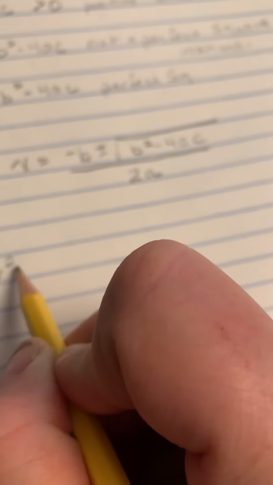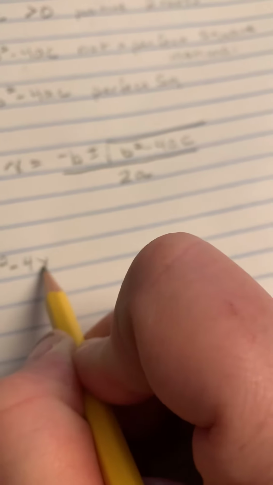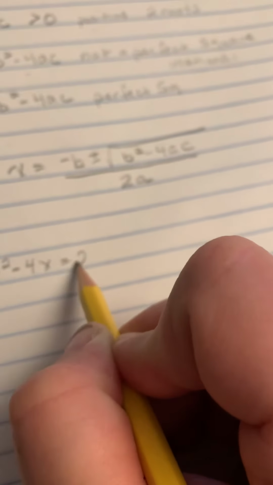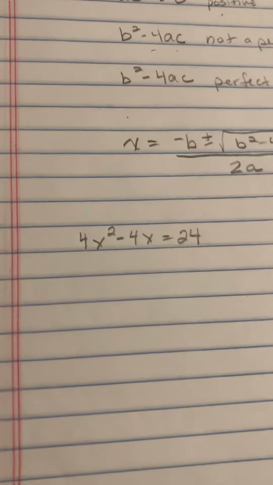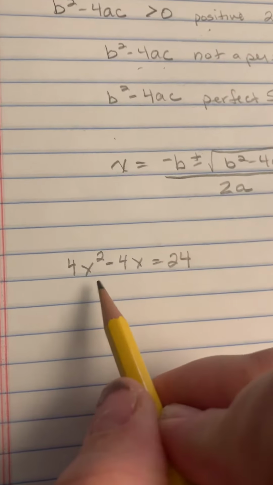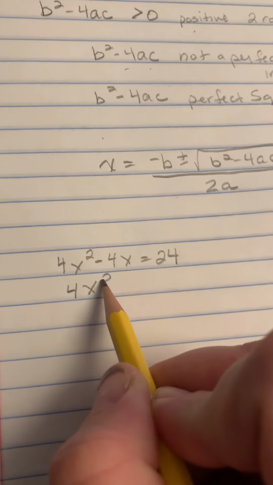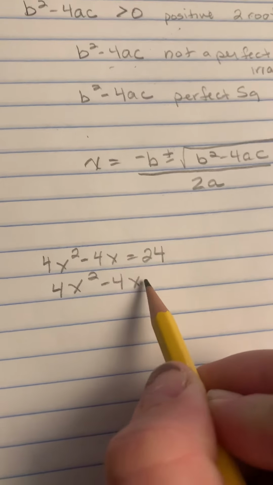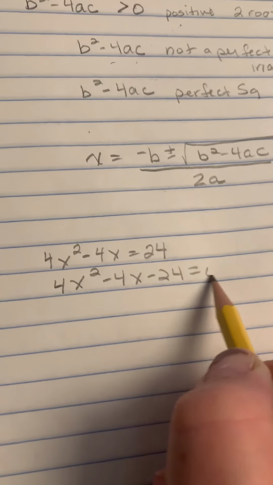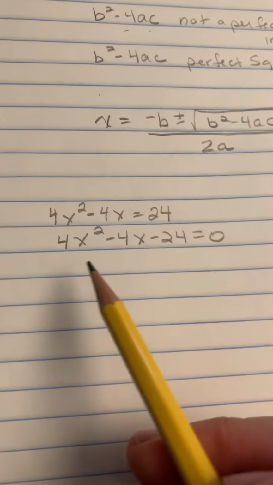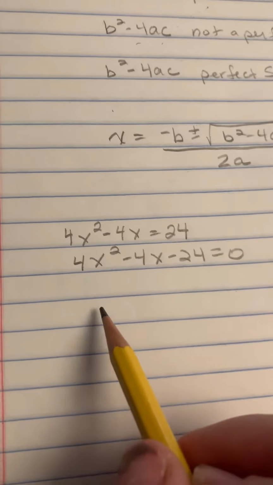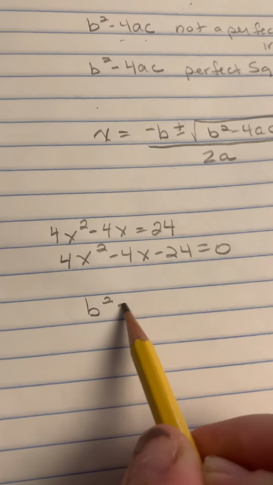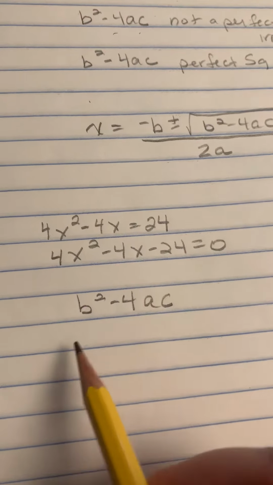So we have 4x squared minus 4x is equal to 24. Let's look at this one for a minute. I'm going to subtract the 24. So we're going to have 4x squared minus 4x minus 24. Now, of course, if I was going to factor to solve this, I would pull out that GCF first, but I am not solving it. I am just looking to see what kind of roots it has.